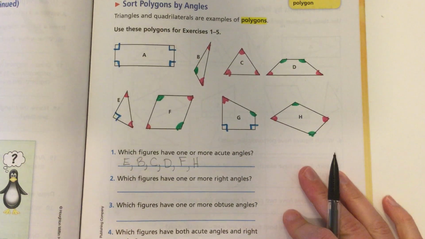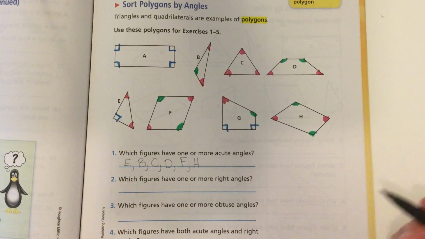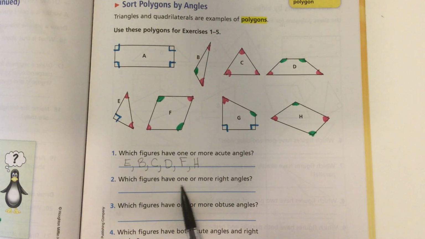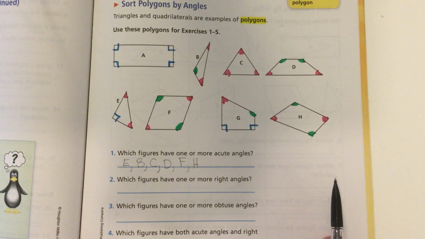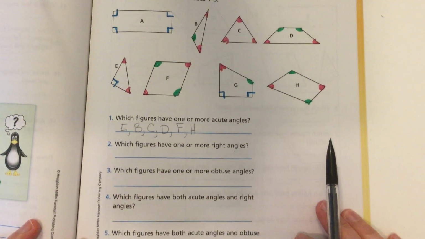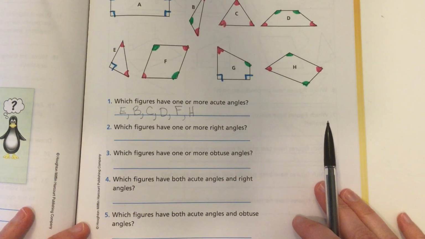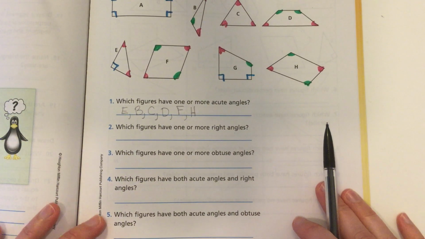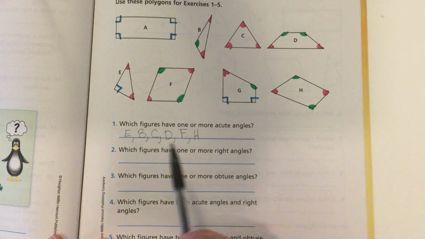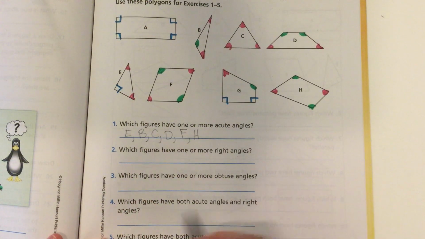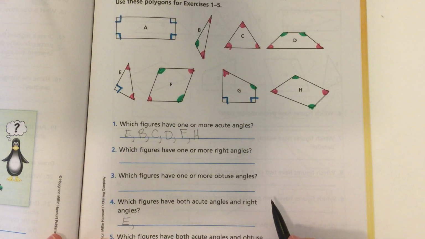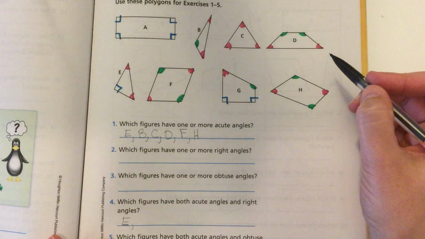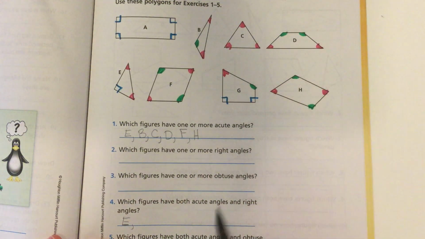So the rest of the questions are just asking you which figures have similar things, which figures have 1 or more right angles. So you could go up and count the ones that have 1 or more right angles. But I'd like to go on to number 4 here. Which figures have both acute and right? Okay, so I have to be really careful that I don't mess this up because, again, it's so easy to accidentally mistake acute for obtuse. We just have to double check our work on these.